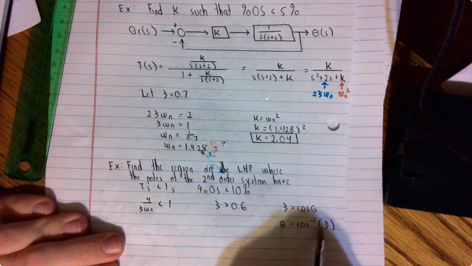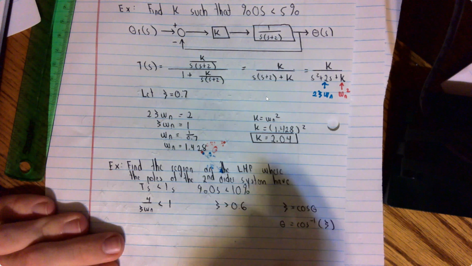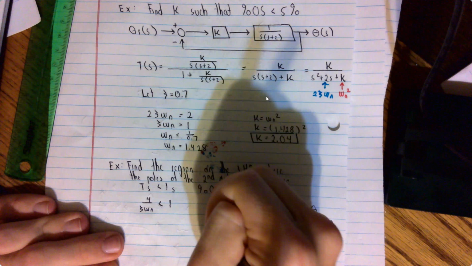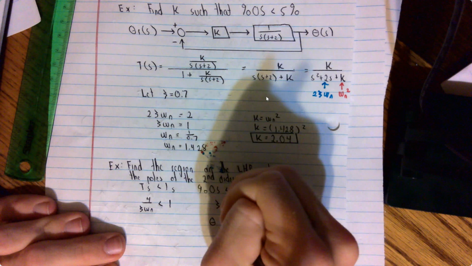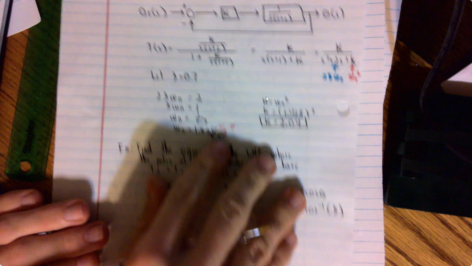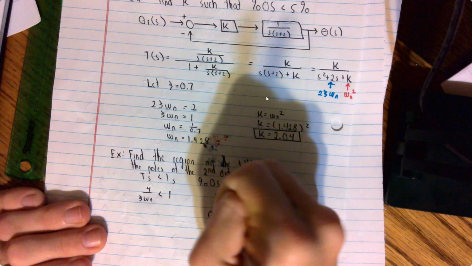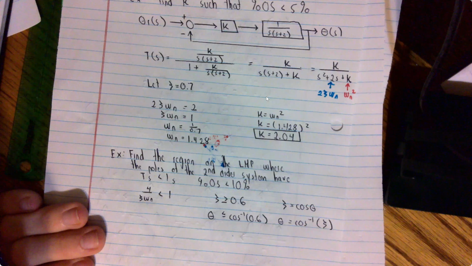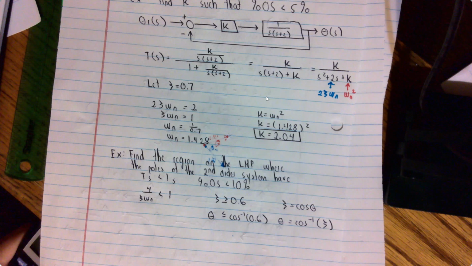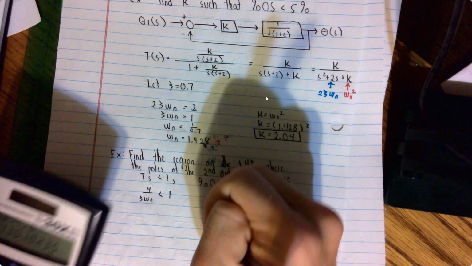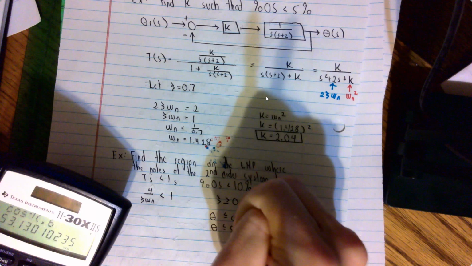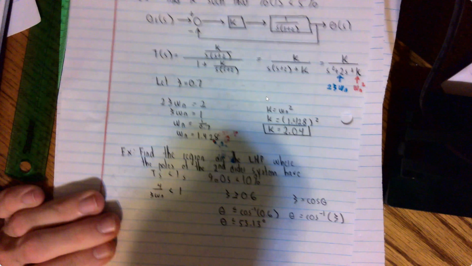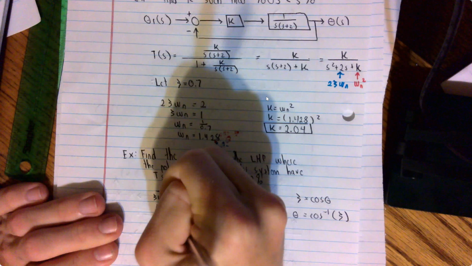And so since zeta is going to be on this side, our angle must be less than or equal to cosine inverse of 0.6, because that'll give us our percent overshoot. And so cosine inverse of 0.6 is going to give us 53.13 degrees, okay?